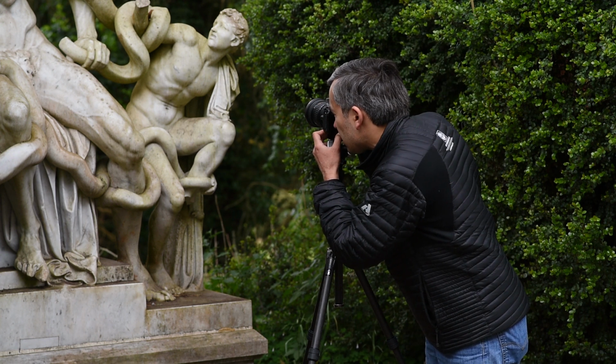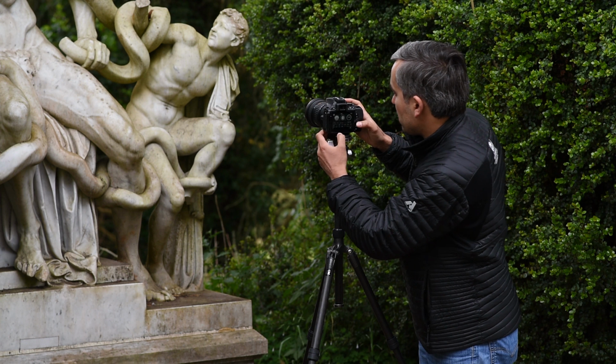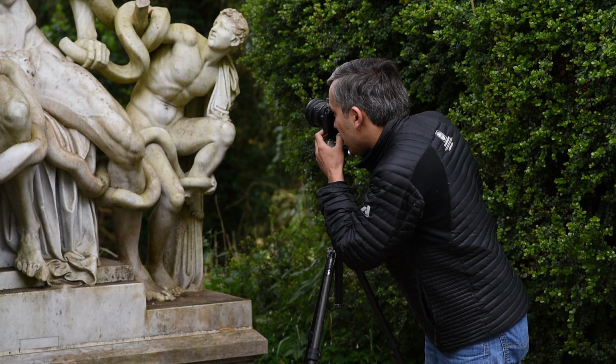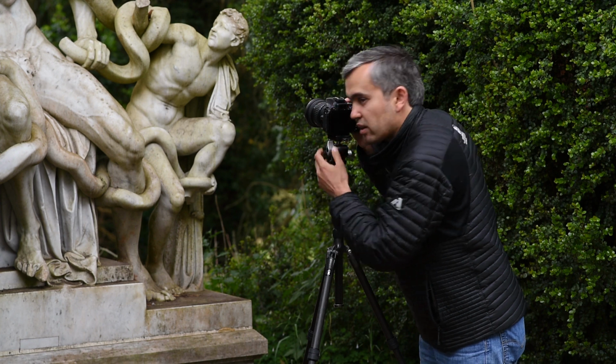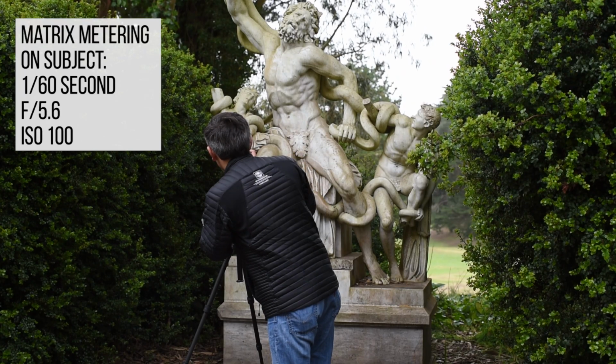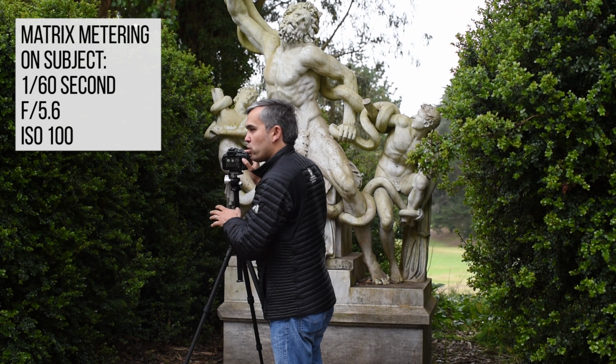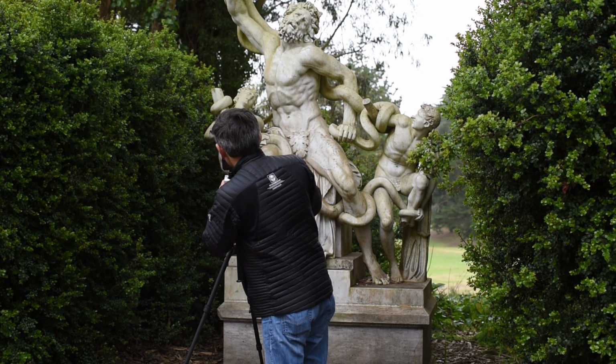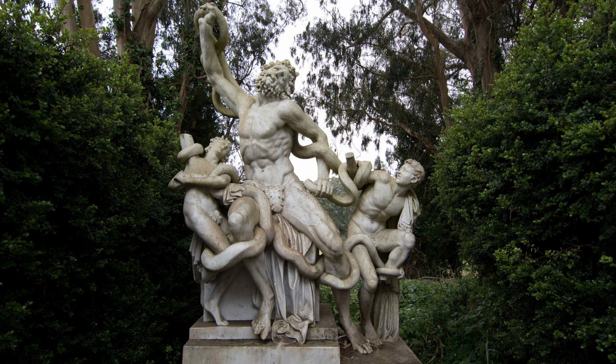So looking at the scene and set to matrix metering, right now the camera is saying that I have to be at 1/60th of a second to capture it. So let's go ahead and take a picture, and this is at f5.6, ISO 100. Now looking at the picture, you can see that it actually looks pretty good. I've got all the midtones captured fine.